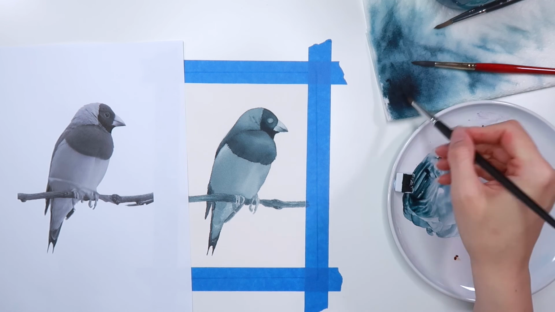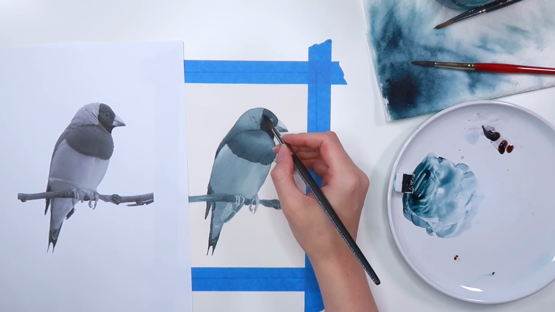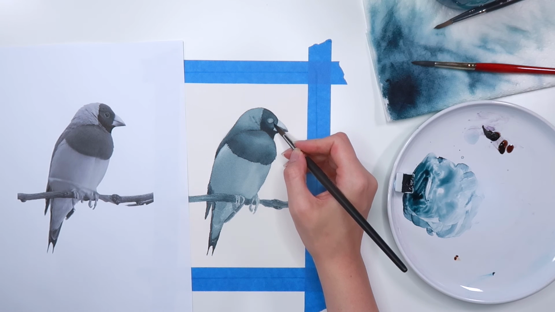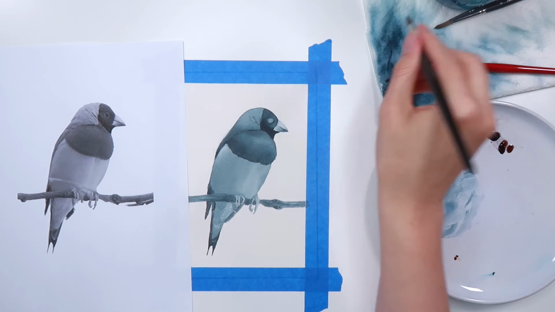But once you have everything roughly where you need it, combining them all under one layer, provided it's the same color, is going to be totally fine, and it's just going to deepen everything consistently.